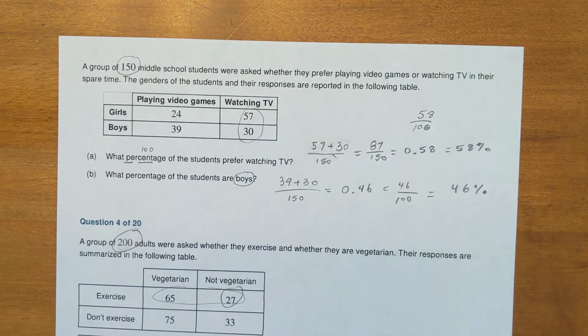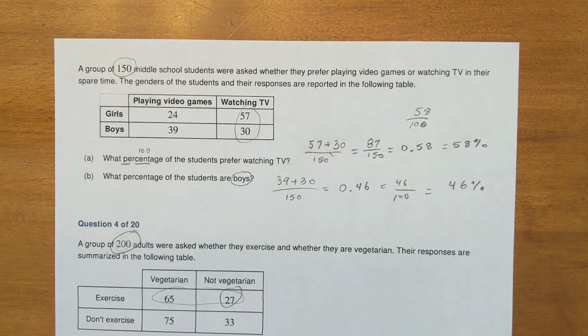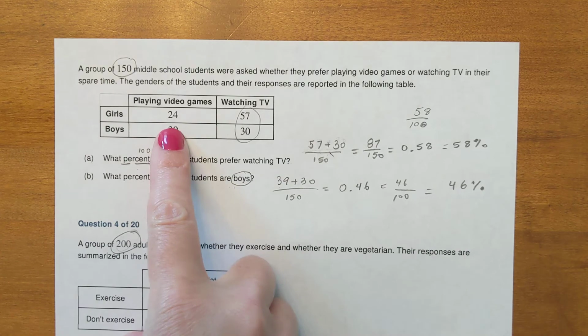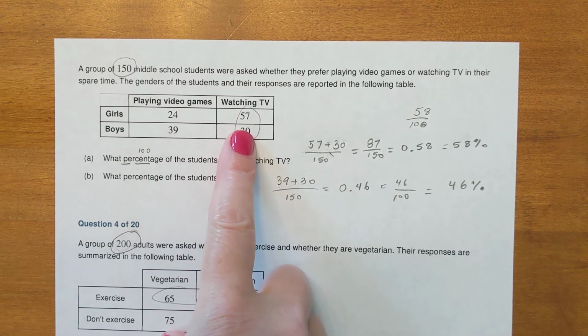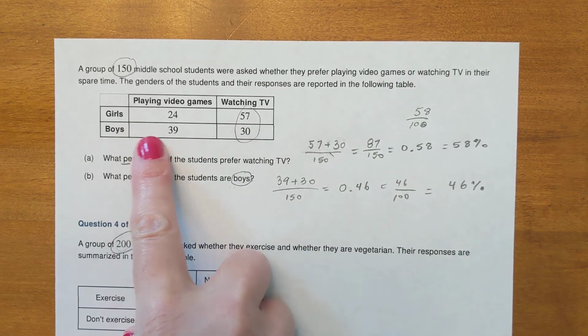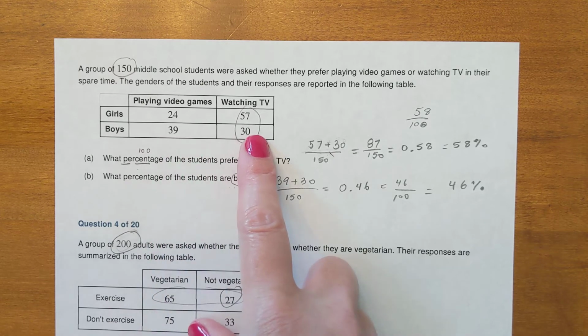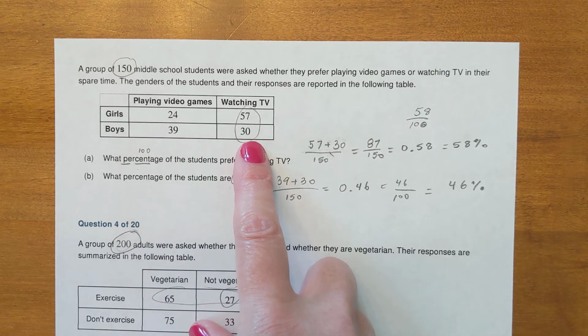Number 3, a group of 150 middle school students were asked whether they prefer playing video games or watching TV in their spare time. The gender of the students and their responses are reported in the following table. So the girls, 24 liked video games, 57 liked watching TV. Among the boys, 39 liked video games, while 30 of them liked watching TV.